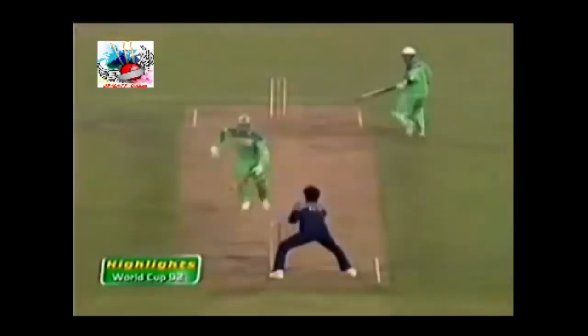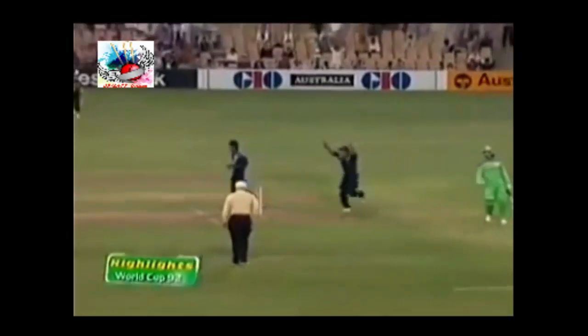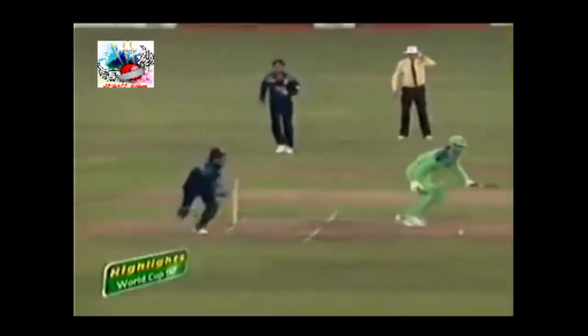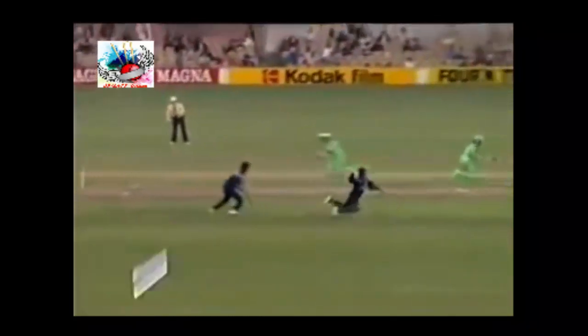But Miandad wants the run. Imran Khan is too slow off the mark. And that really was a foolish piece of cricket. They didn't need to lose a wicket at this stage. I'm not quite sure who's the main one to blame. Javed Miandad wanted the run. Imran Khan wasn't sure. Started.